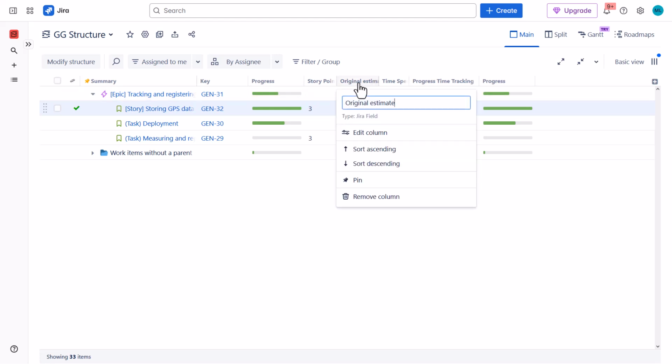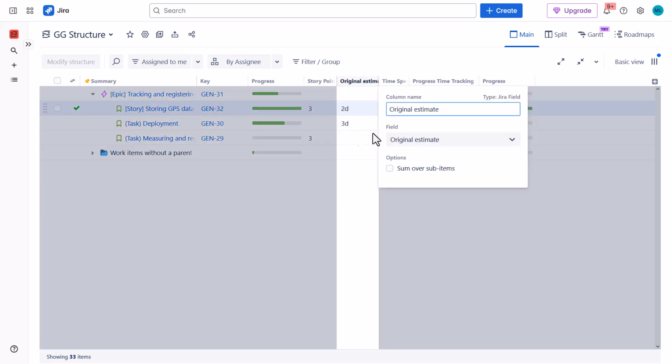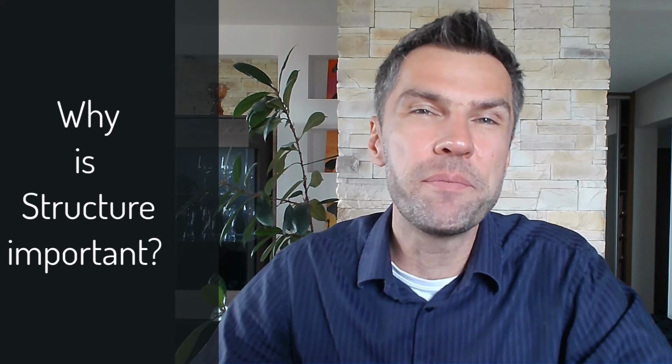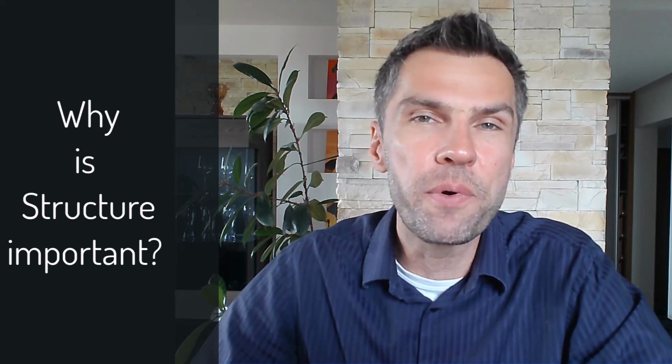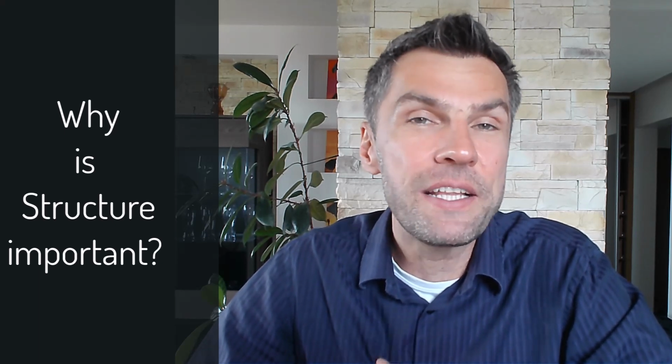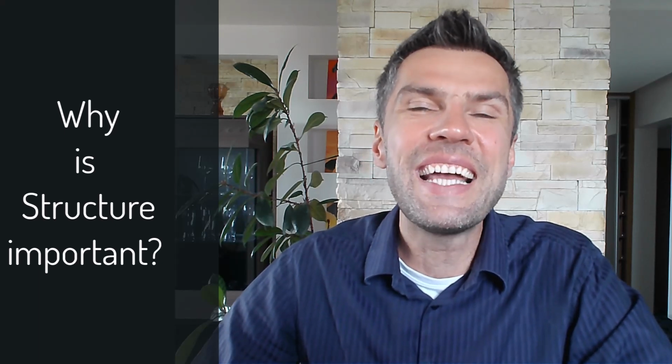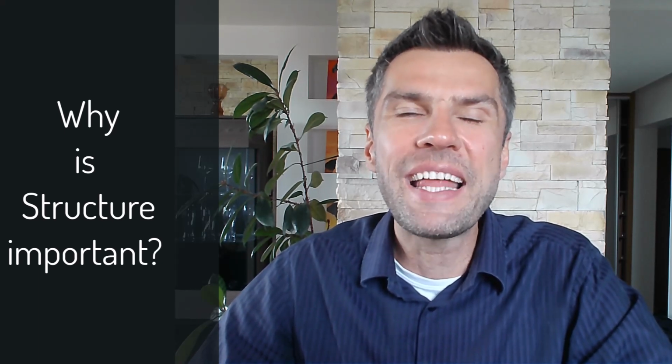And finally, it helps you plan and report. Structure provides powerful aggregation features. You get real-time metrics like the total story points for an epic or time spent on a feature, giving you the data you need for effective planning and reporting.